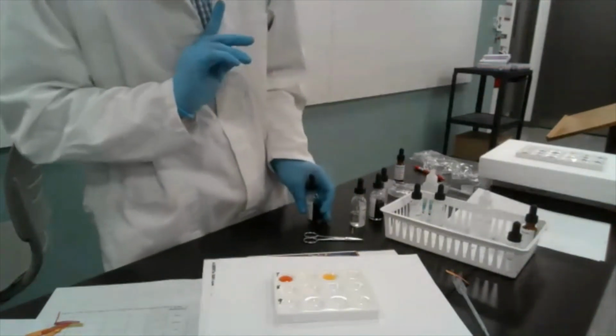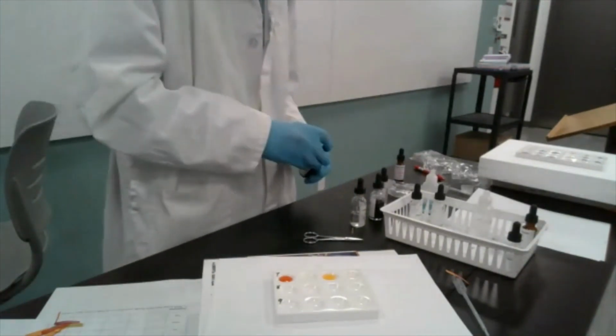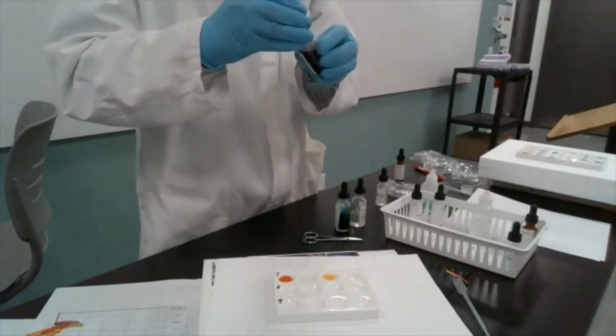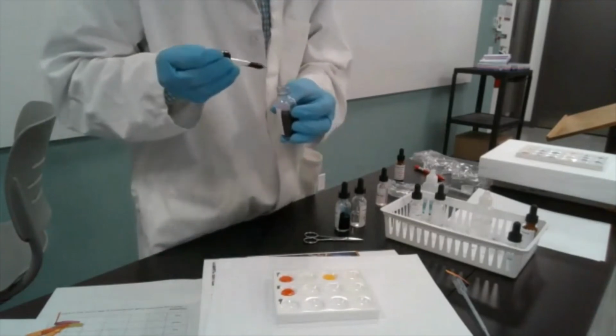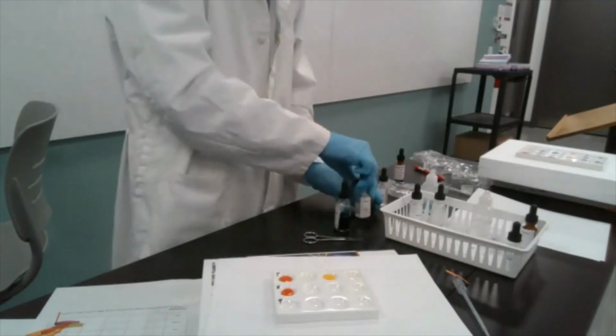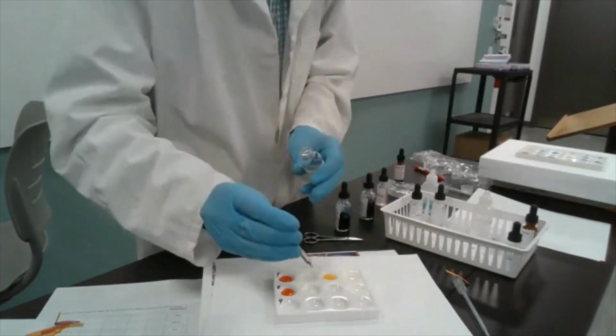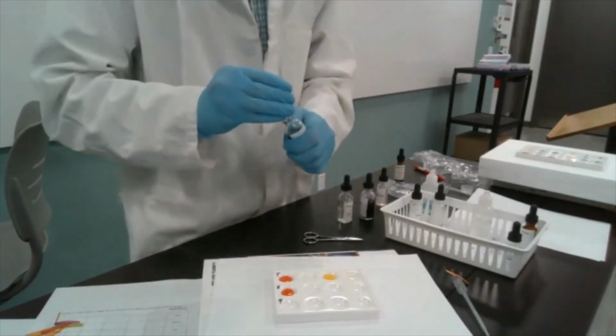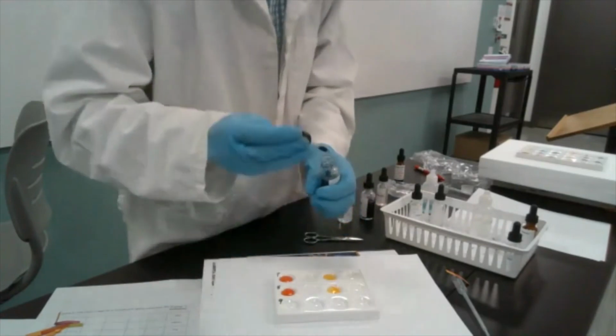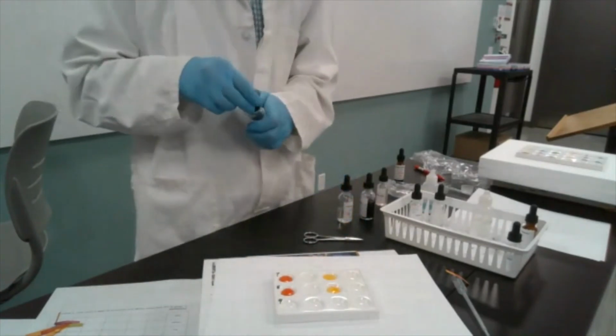Let's see about number 8, vinegar. Again, here you probably know the answer already, but well, we're going to do it because it's on the list. Again, blue litmus, phenolphthalein, and bromothymol blue.